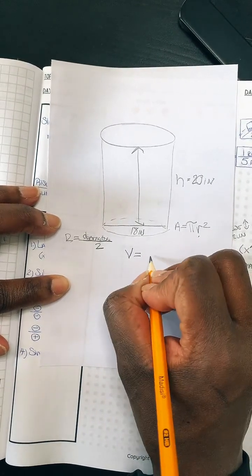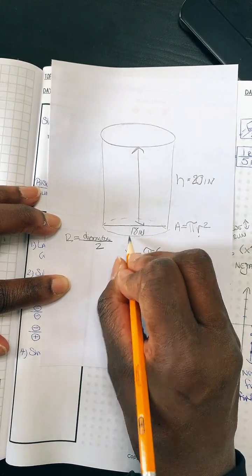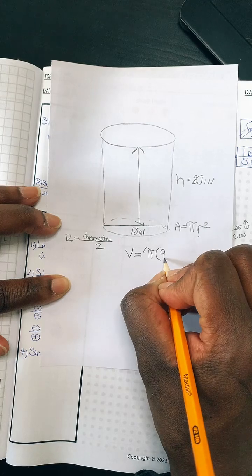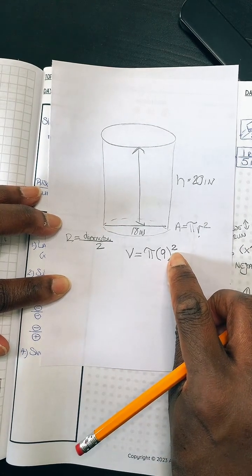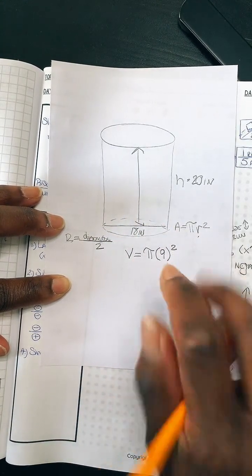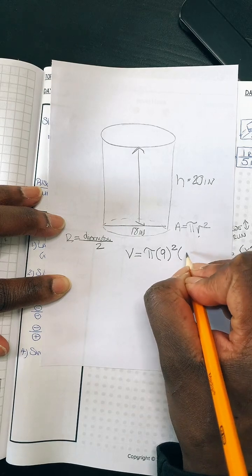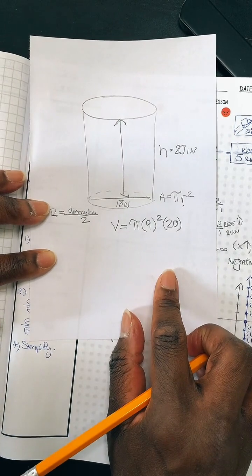So we got our pi, our radius, which is half of 18, which is 9, squared. A lot of people forget that part. Area of a circle always deals with squares, times your height, which is 20.